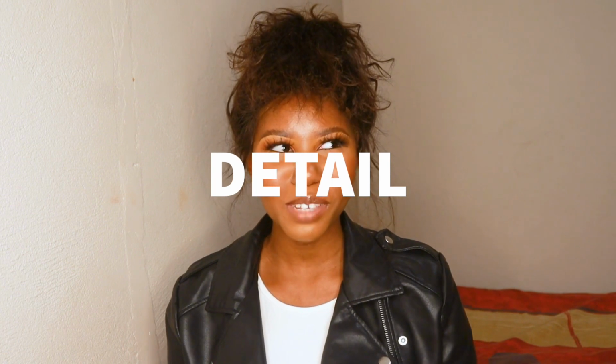I feel like I always talk about detail, but detail is so important. With fillers, literally what's in front of you is the only thing to look at, so you better make sure that everything is in place. So yeah, detail, essential, right?